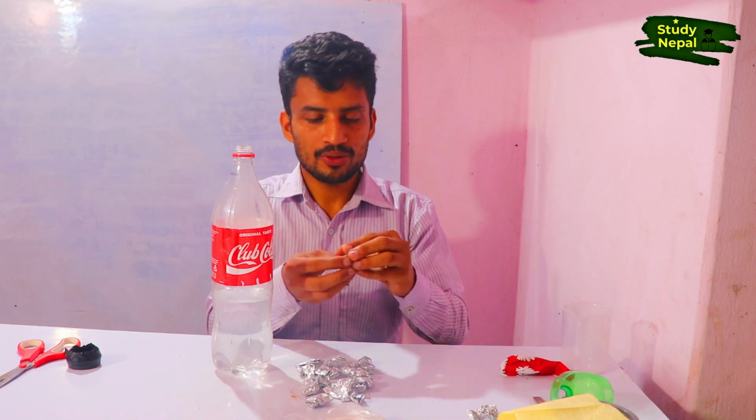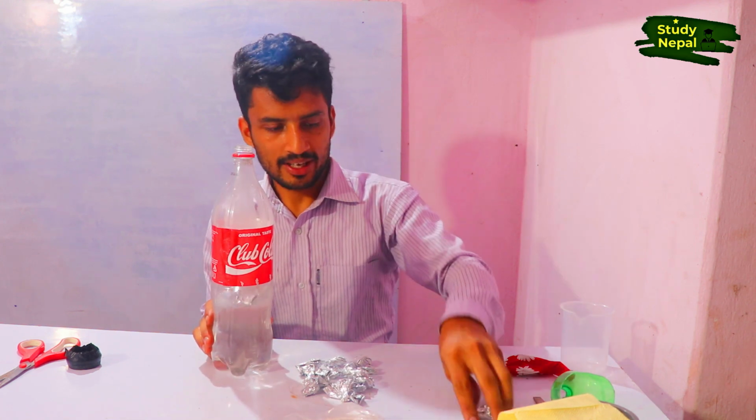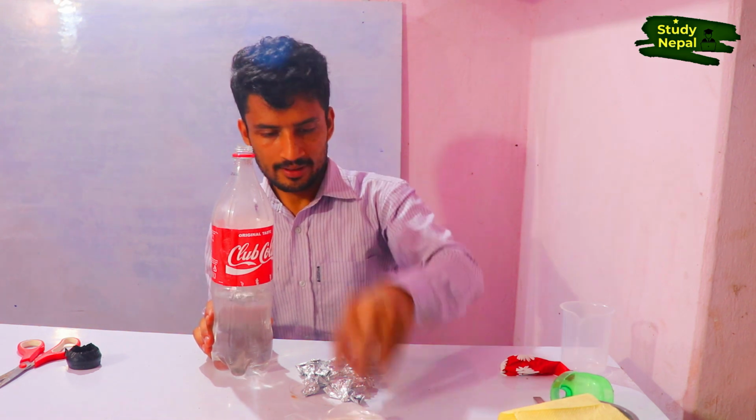Now I am going to put the aluminum foil inside this bottle one by one. Okay. I have put all the small pieces of aluminum plates inside this bottle.